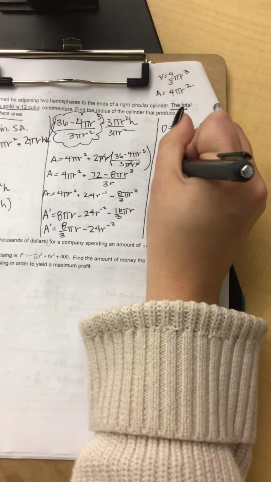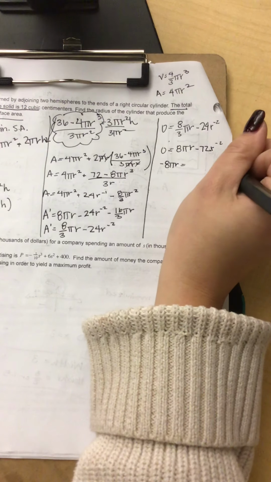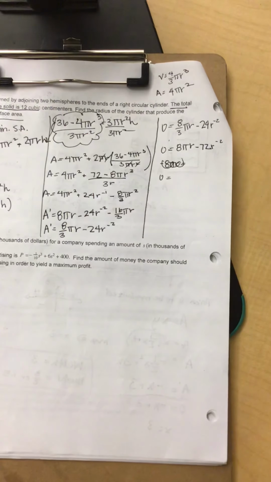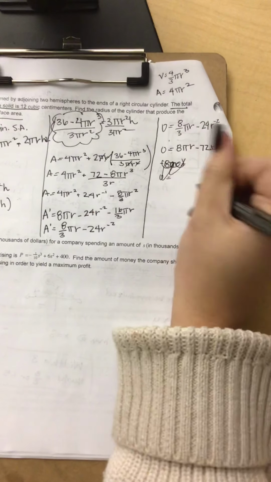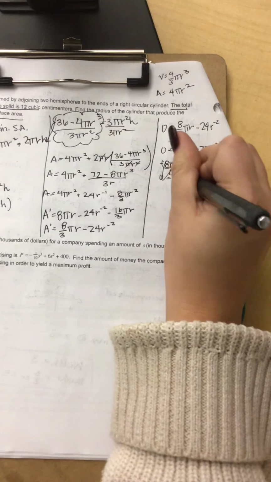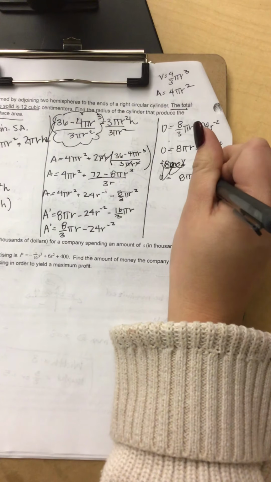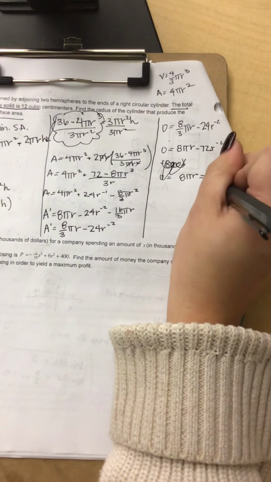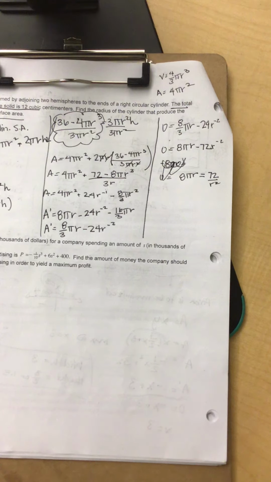So I get negative 8 pi r equals, actually, I'm not going to do that. I'm just going to pull it over now. Let's just go with the flow. 8 pi r equals 72 over r squared. So I just got rid of the negative signs basically.